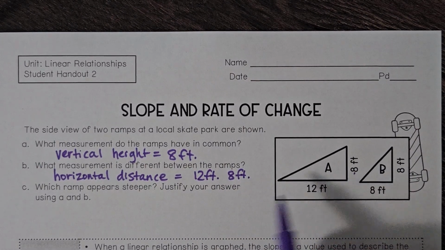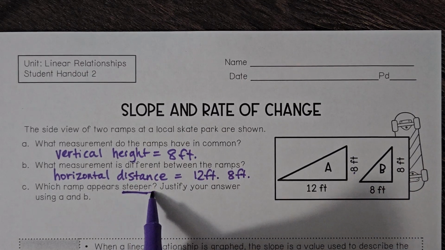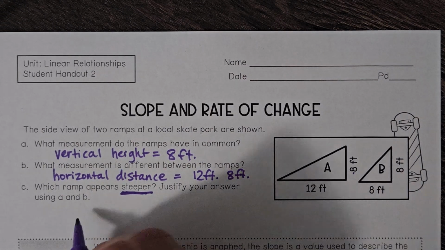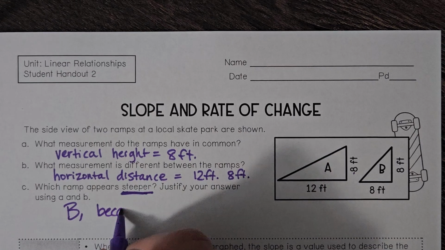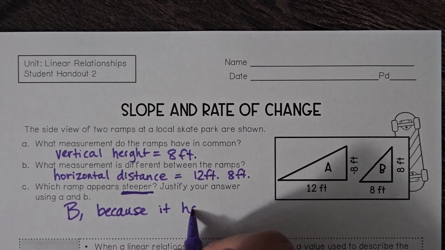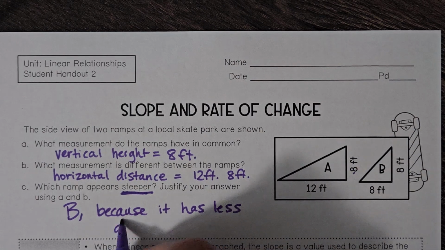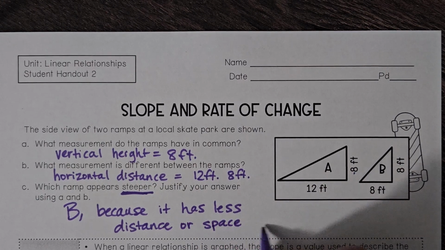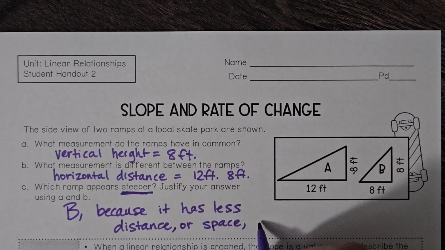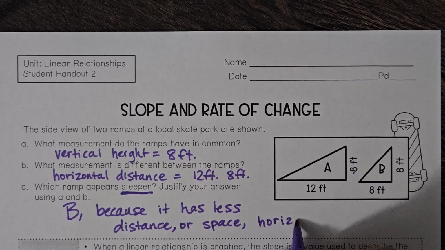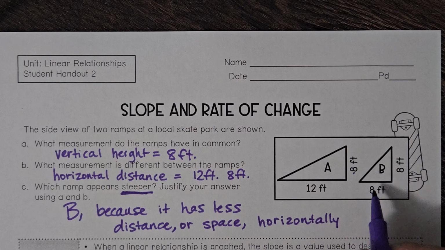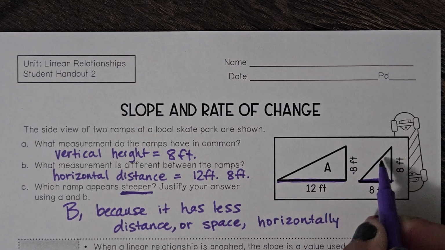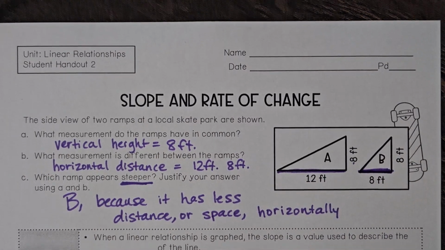And then looking at these two ramps, which one appears steeper? If you actually went down on a skateboard, which one would go faster? That would be B, because it has less distance or space horizontally. So all I'm saying is that we have a smaller space right here compared to all of this space over here. So we have to make a shorter drop or a quicker drop down.